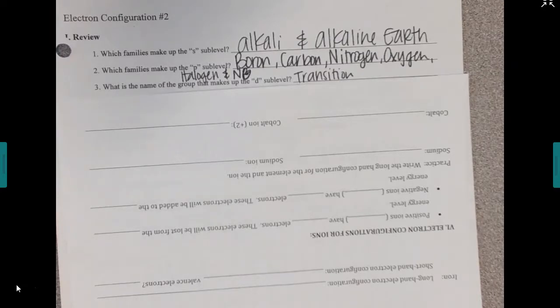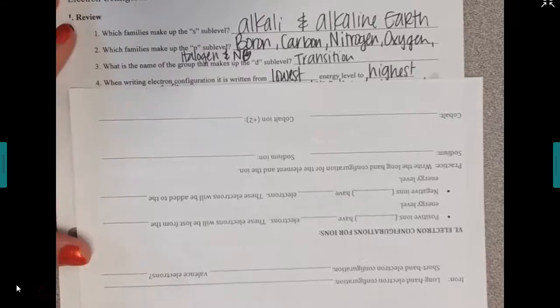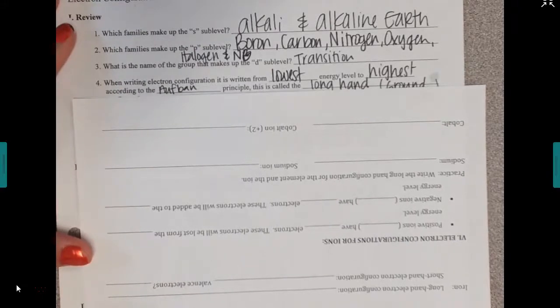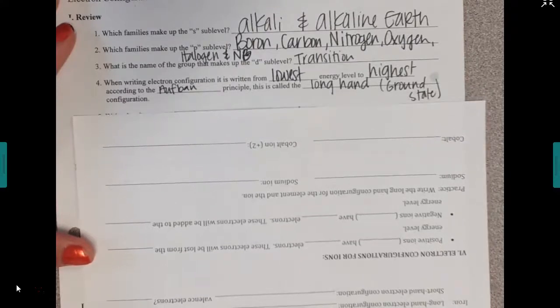What is the name of the group that makes up the D sublevel? That's the transition metals. Remember our three rules. When writing electron configurations, it is written from the lowest energy to the highest level according to the Aufbau principle. This is called the longhand or ground state configuration.